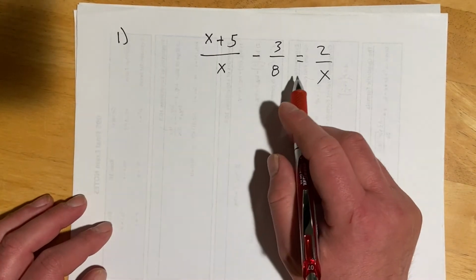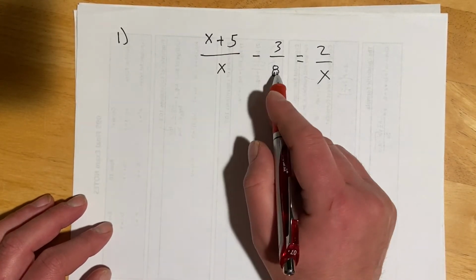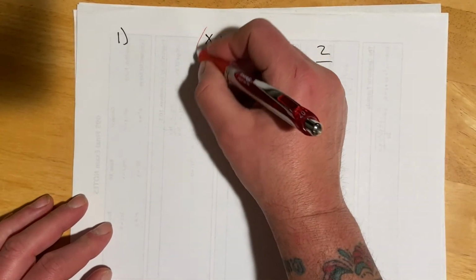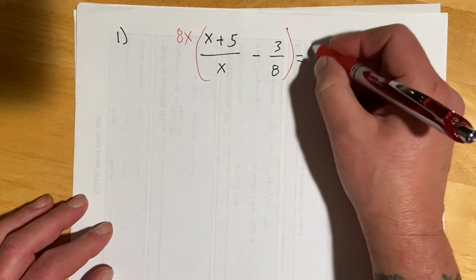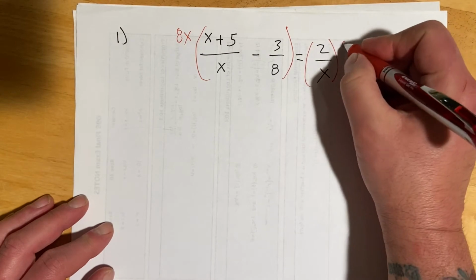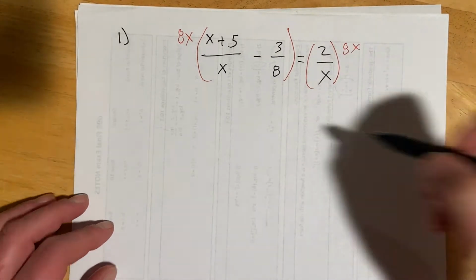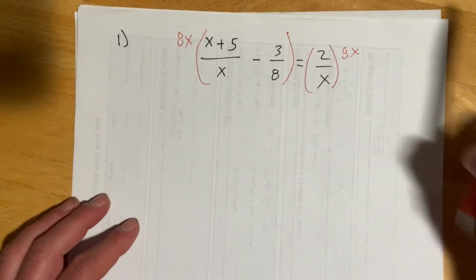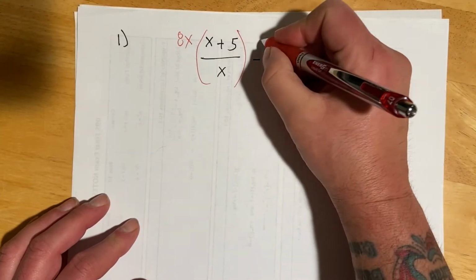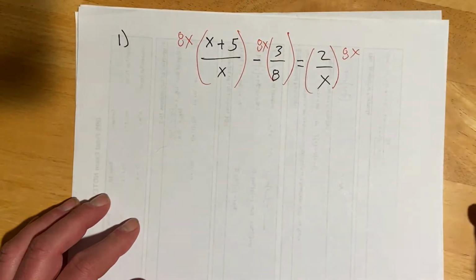Okay, so for this first one, we have x's and 8s, and that's it. So what I'm going to do is multiply everything by 8x, because that's my LCD. All I can do is multiply them together. Actually, let me write this like this. That's better.